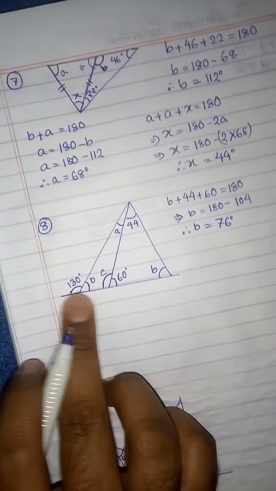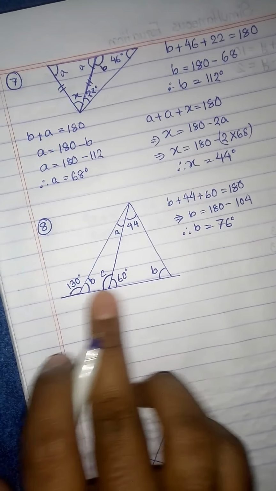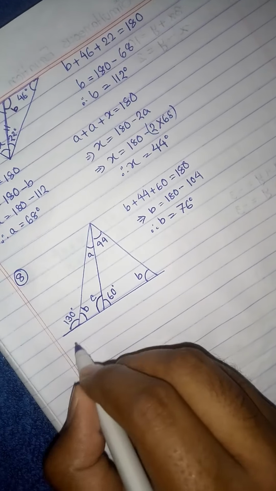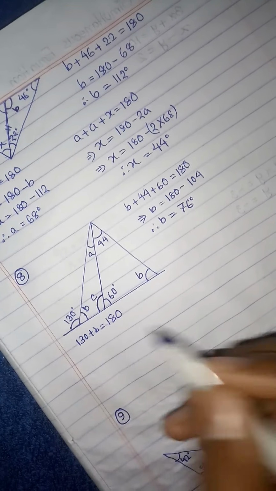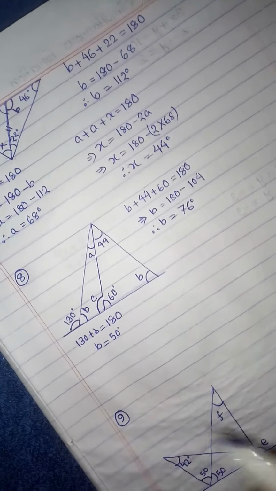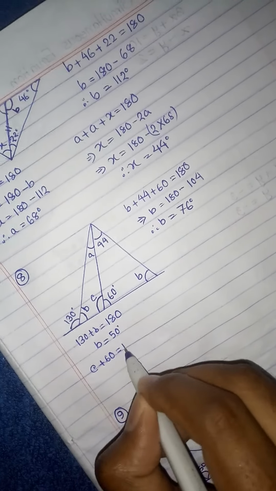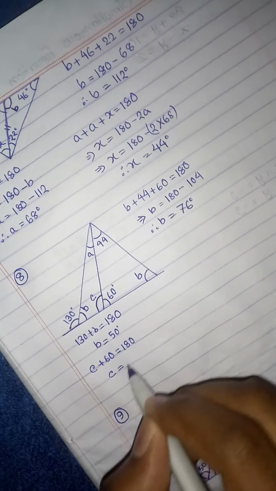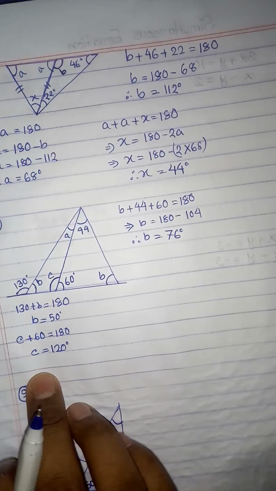As you can see, 130 plus b is a straight line and c plus 60 is also a straight line. So let's get into it. That is 130 plus b equal to 180 degree. Since it is a straight line, b's value is 50. And c plus 60 is also a straight line, so the value of c is how much? 120. Okay, so we have found the value of b and c.